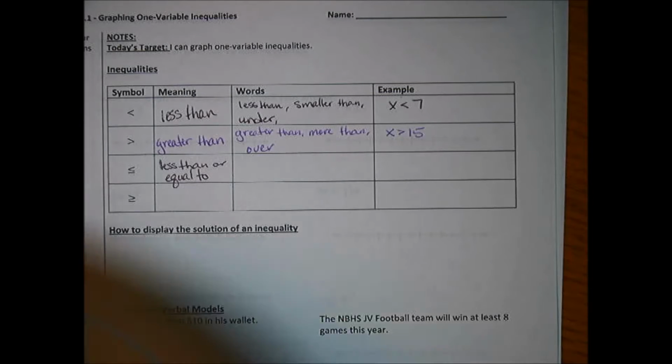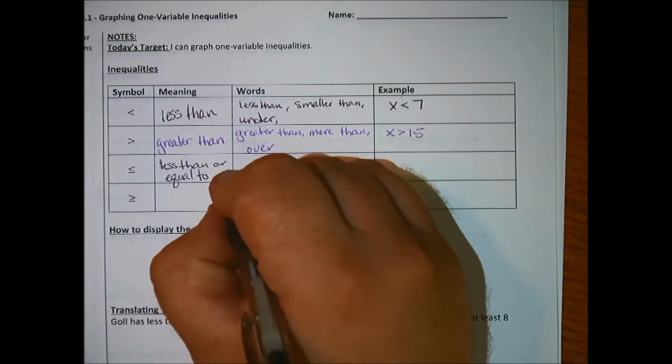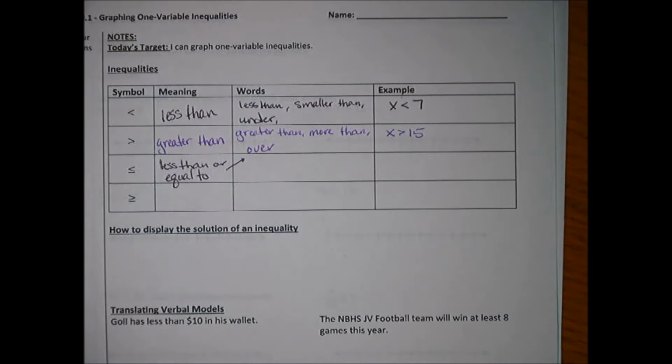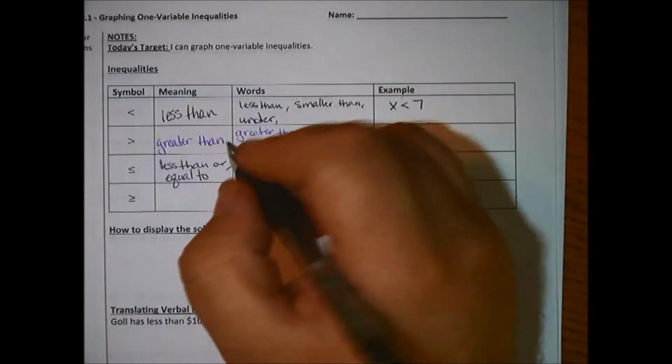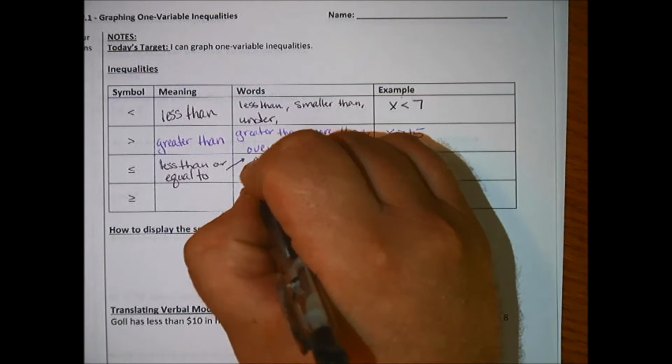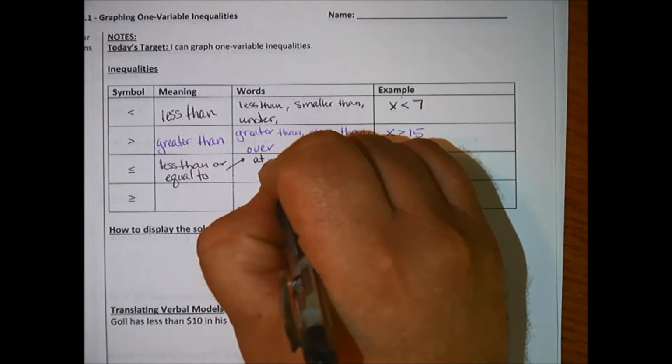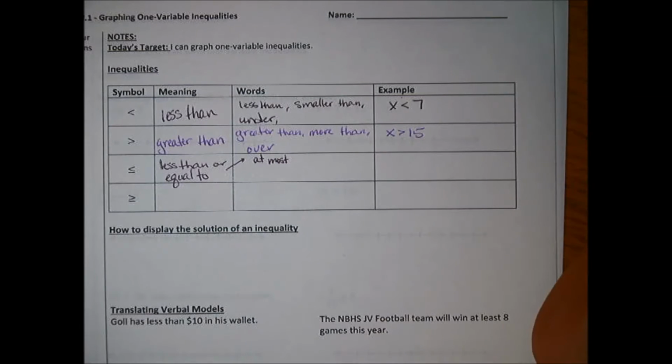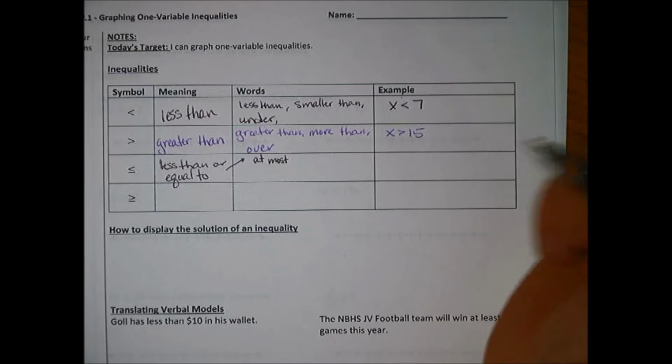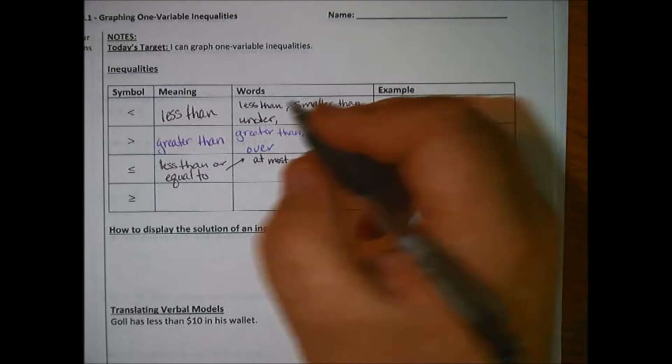Some other words might be at most. If I have at most $10 in my pocket, that means I can have $10, but maybe I have less also.